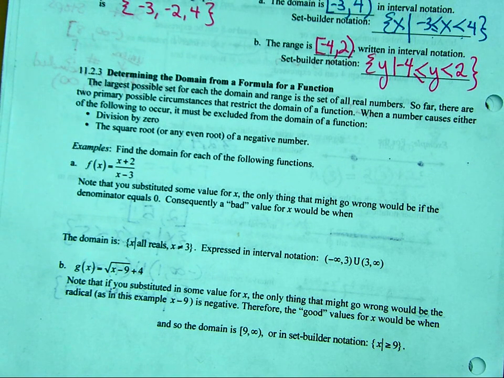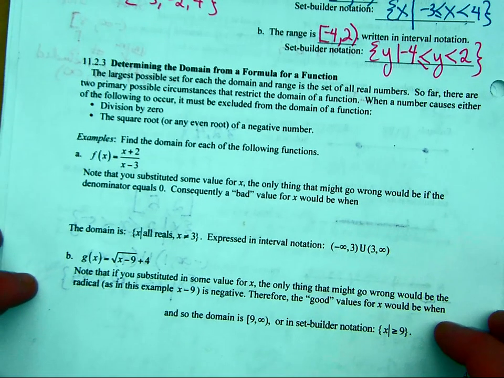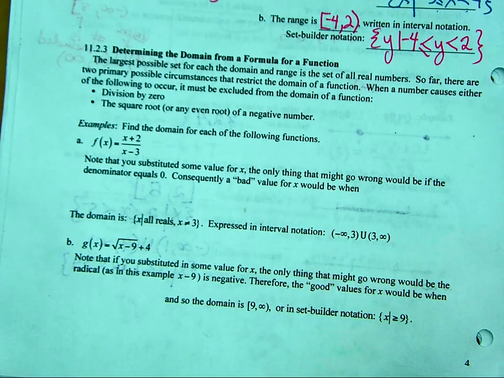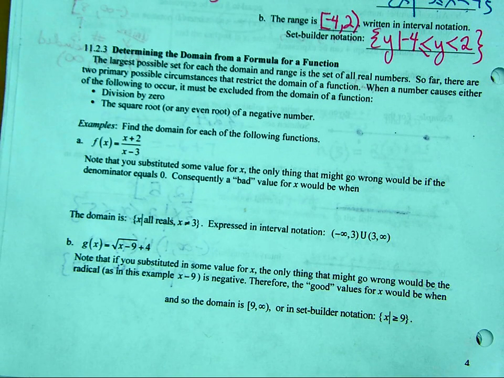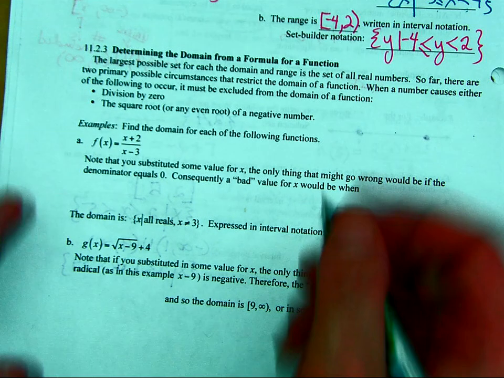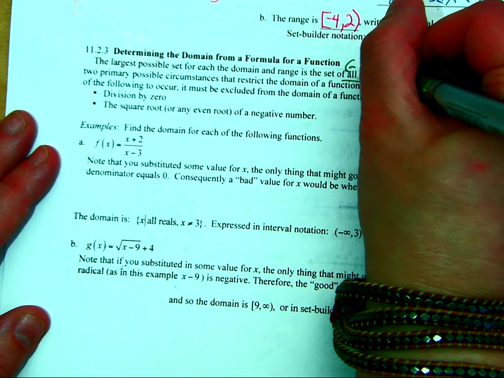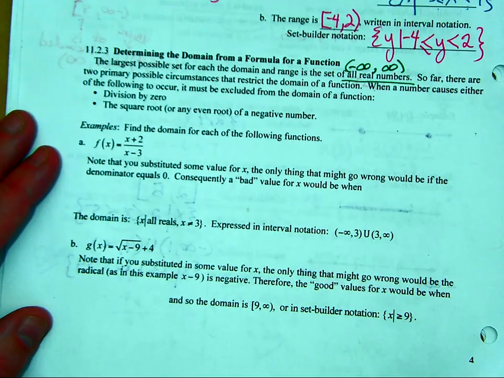Okay, let's continue with our discussion of domain and range, and formulas. The largest possible set for each domain and range is the set of all real numbers, because all real numbers is the biggest set of numbers anyway. It's infinite, right? What is the smallest real number that you can think of? What's the biggest real number that you can think of? So anytime they say the words all real numbers, that's from negative infinity to infinity. That's the interval that means all real numbers.